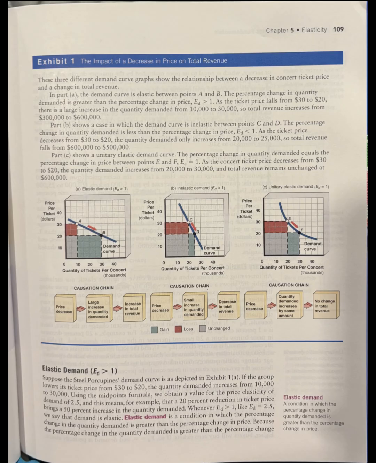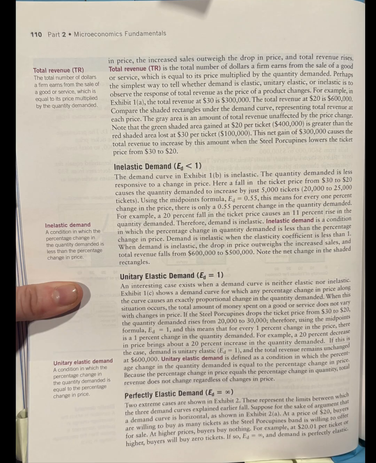Whenever ED is greater than 1, like ED equals 2.5, we say that the demand is elastic. Elastic demand is a condition in which the percentage change in the quantity demanded is greater than the percentage change in price. Because the percentage change in the quantity demanded is greater than the percentage change in price, the increased sales outweigh the drop in price, and the total revenue increases.